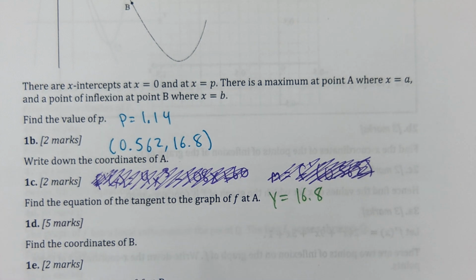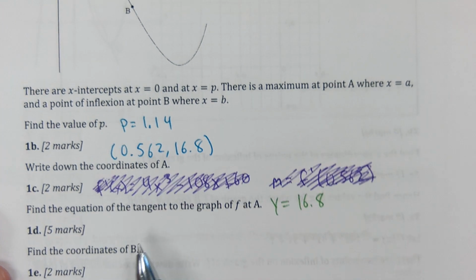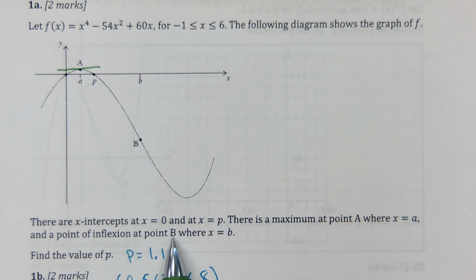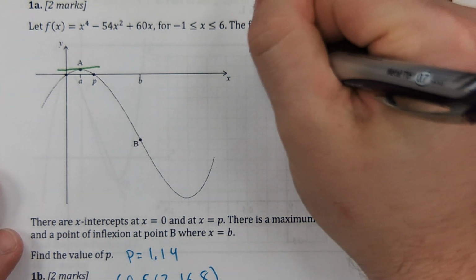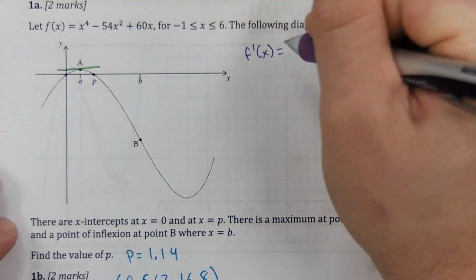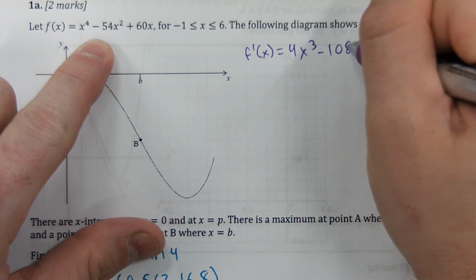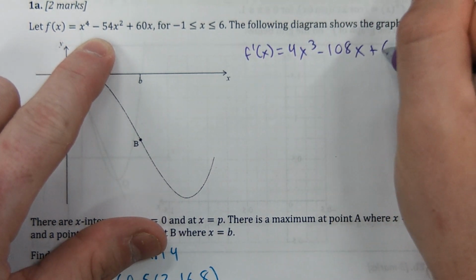Now to find the coordinates of B, though, which is an inflection point, according to the description, we're actually going to have to go all the way to the second derivative, because inflection points are found when the second derivative equals 0. That's not true. When the second derivative crosses through 0. So let's find our first derivative. 4x to the 3rd minus 108x plus 60.